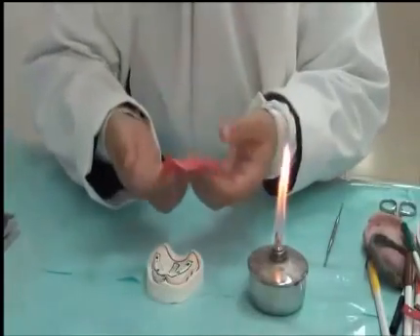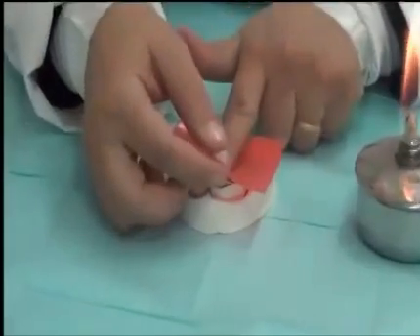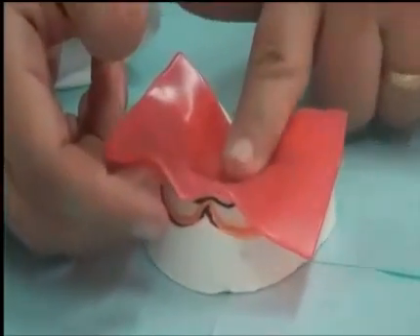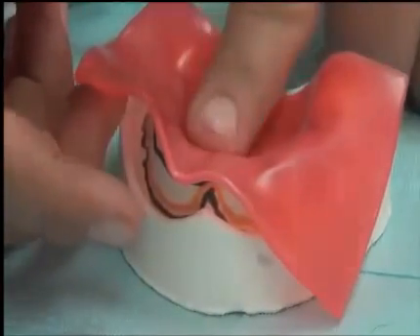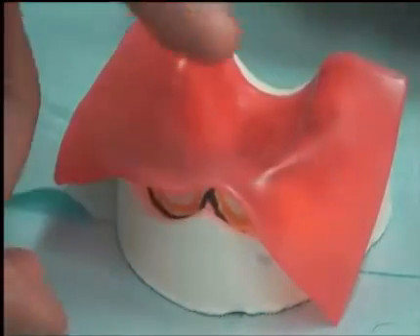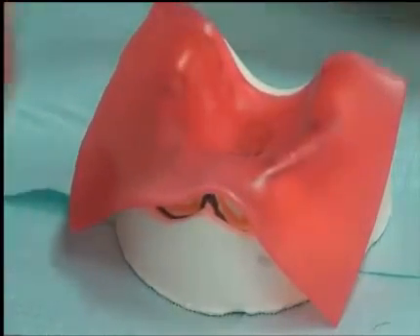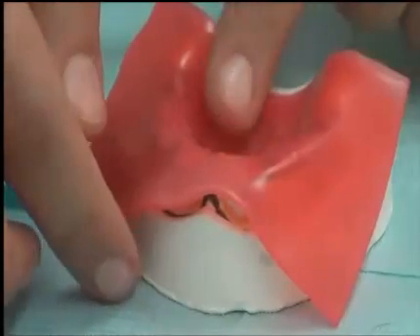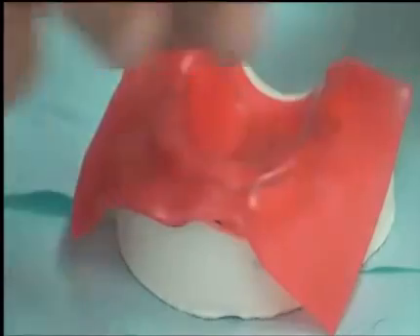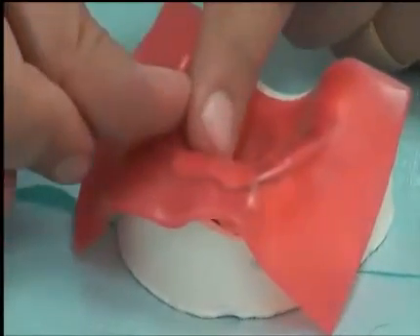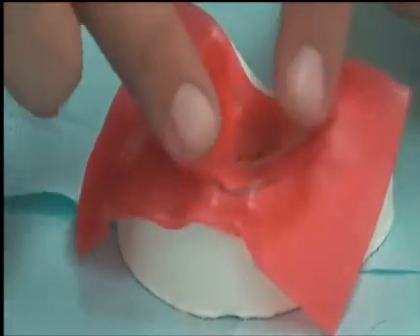And once it's soft enough, we just put it on the cast and begin adapting it. We usually adapt from the middle first. Adaptation doesn't mean pressing, it's simply shaping. I don't press firmly on the wax, because if I press more, this wax will become thinned out, and I lose the space that I need. So the adaptation means only shaping the wax into the shape of the cast. It's now fully adapted to the cast without any extra pressure. The even thickness of the wax is maintained all around.